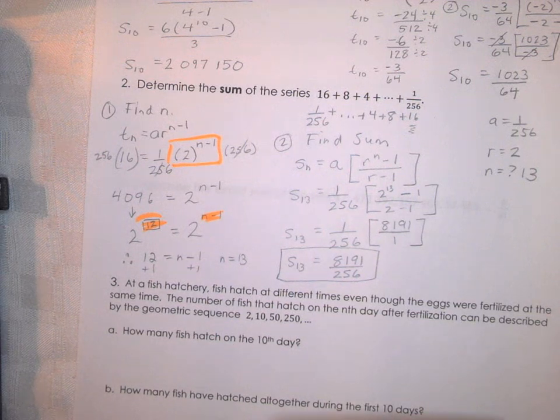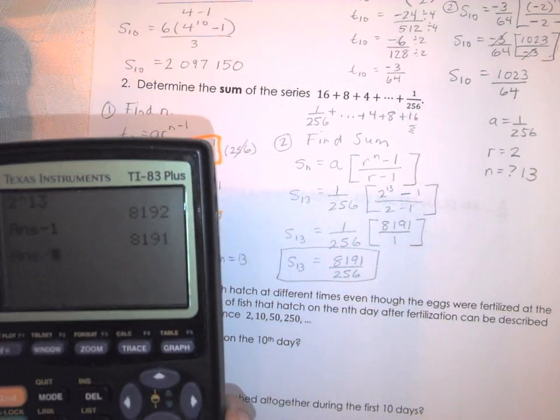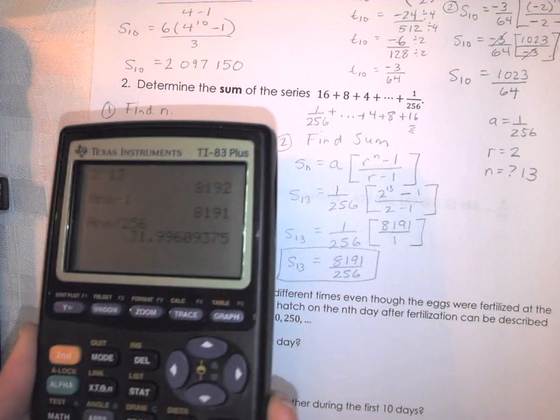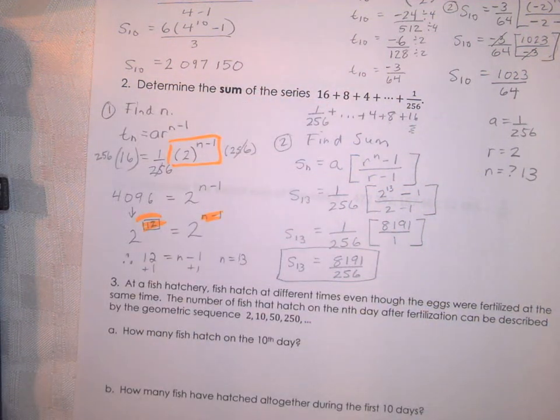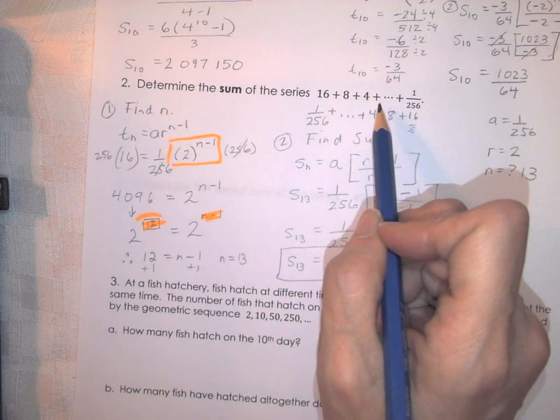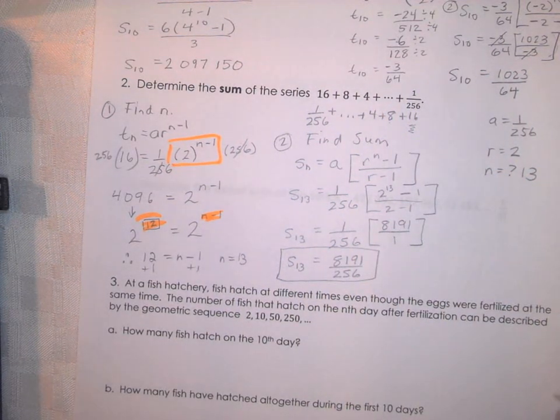And you can see what that is approximately if you're interested by just dividing by 256. So it's approximately 32, because I got 31.99 if you added all those terms up. And you can see that makes sense because we keep getting smaller and smaller by half each time.